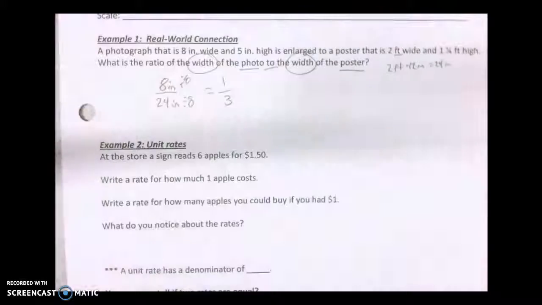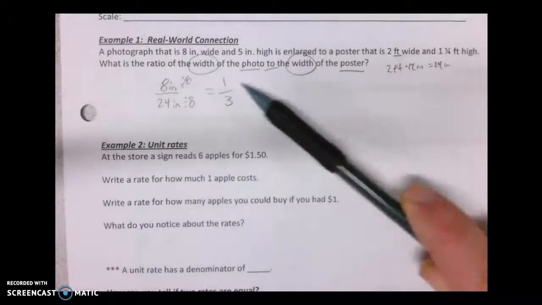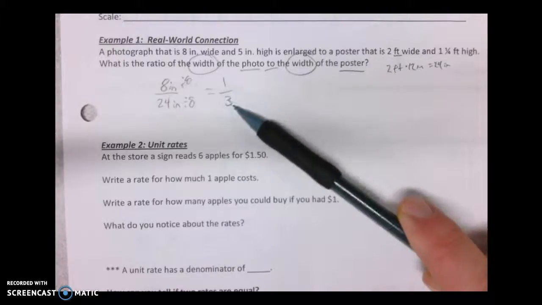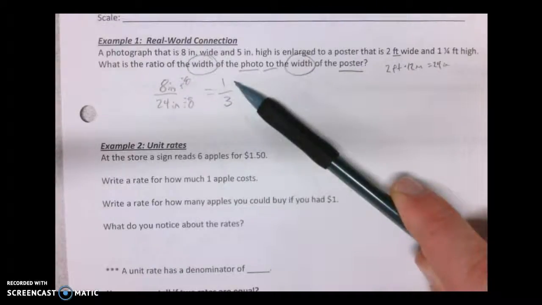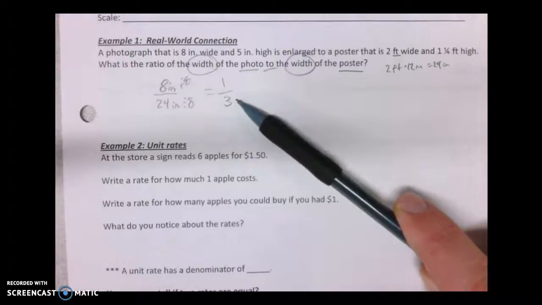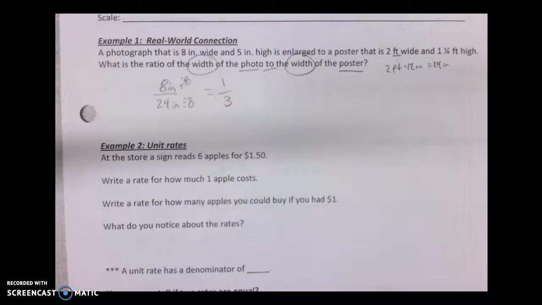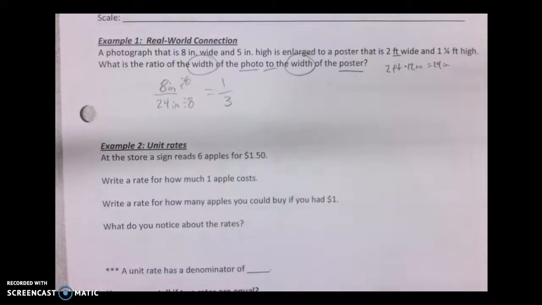Now, for this problem, the label does not matter totally. What it's really saying, because we said width of photo to width of poster, here's the width of the photo compared to the width of the poster. What it's saying is the poster is 3 times bigger than the width of the photo. So for every 1 inch you have in a photo, you have 3 inches in the poster. And that would be your final answer. We don't have to touch the height because it didn't ask to, it just asked for the width.